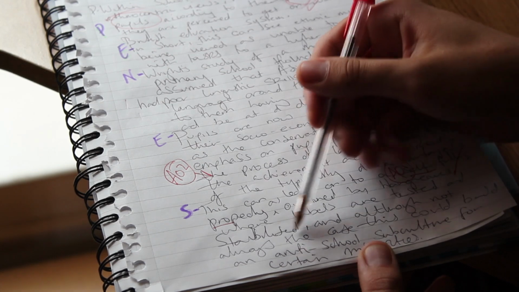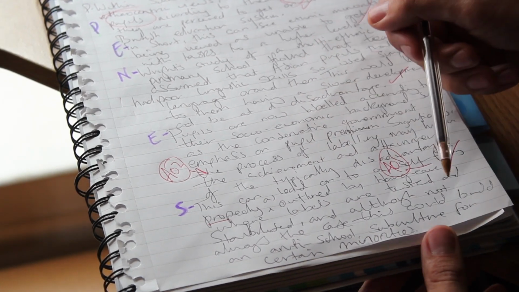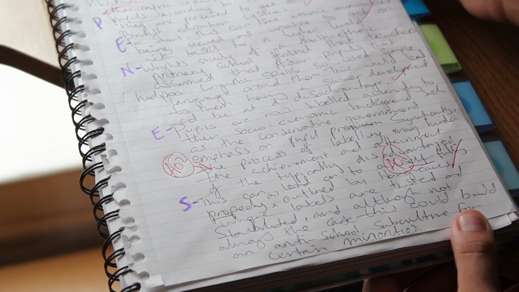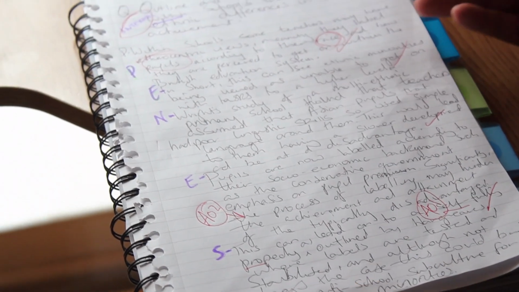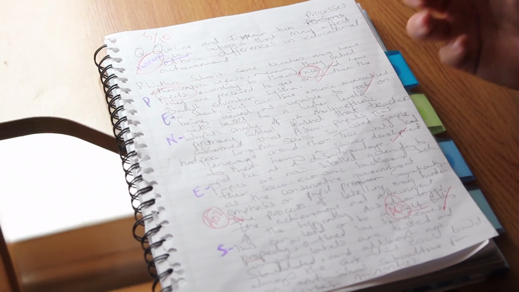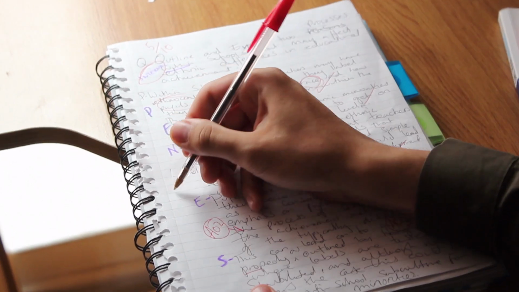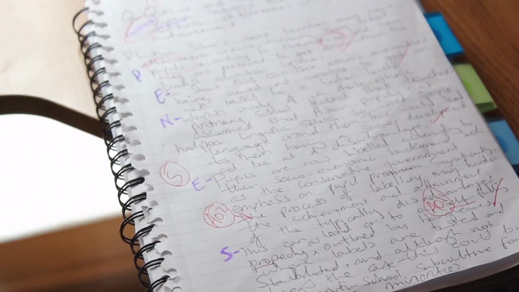And although not always the case, this could lead to an anti-school subculture for certain minorities. So again, I linked it back to the question. Again, this first PEEL is not the strongest, but it's short, sweet, simple, and it attempts to answer the question. So I would award myself there 5 out of 5.